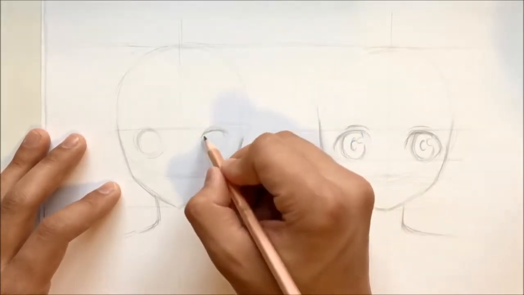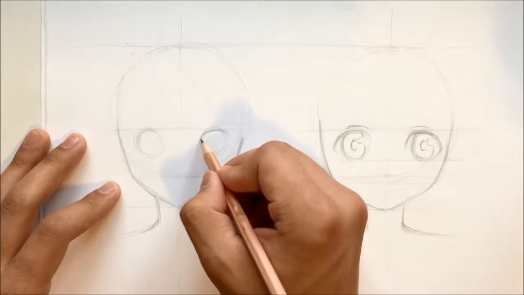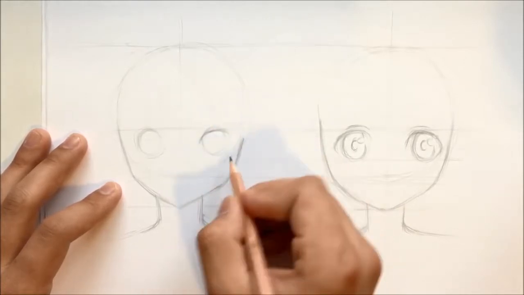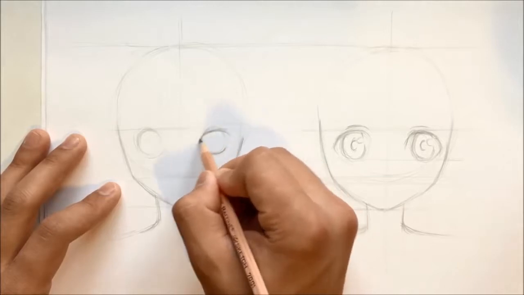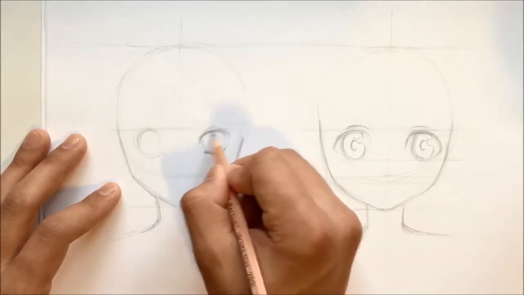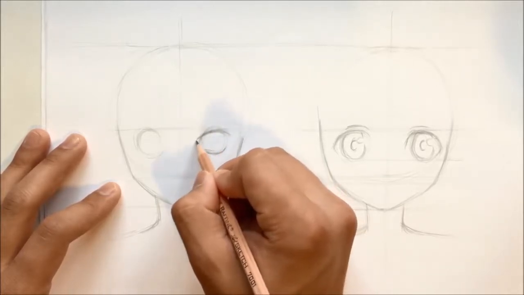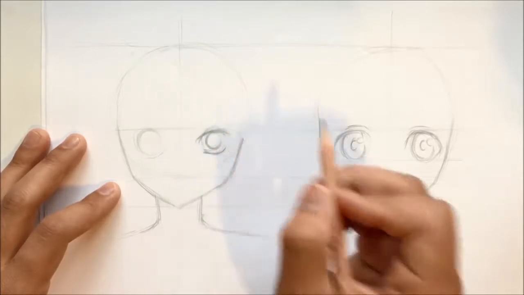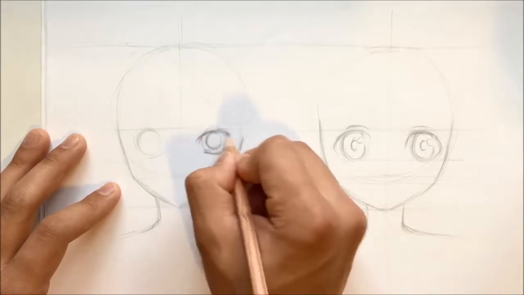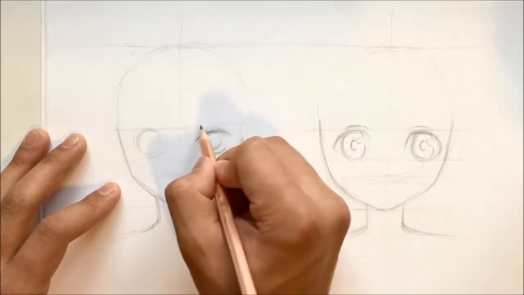It's the opposite. So the inner part is the lowest part for the guy's eye.